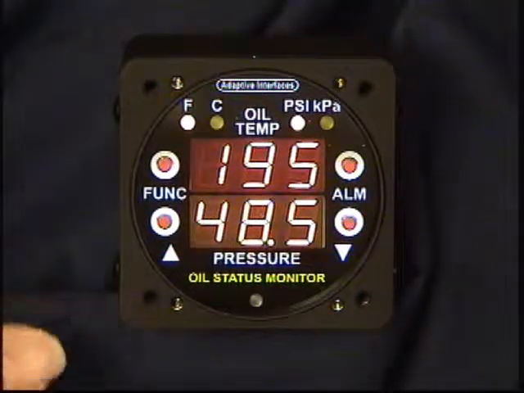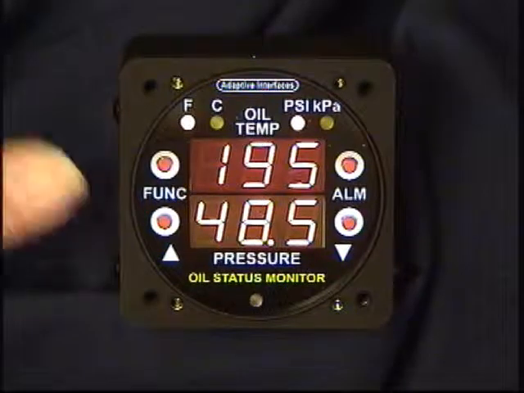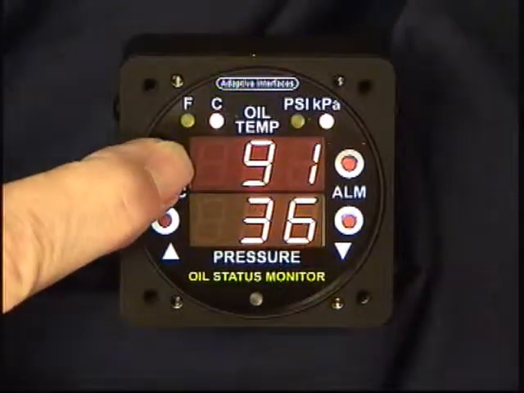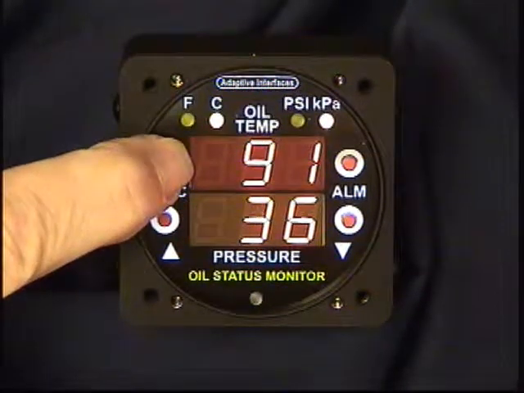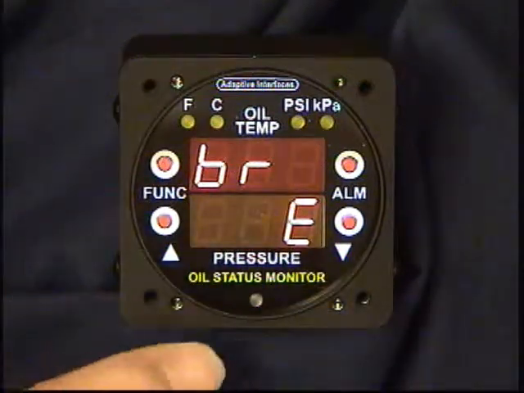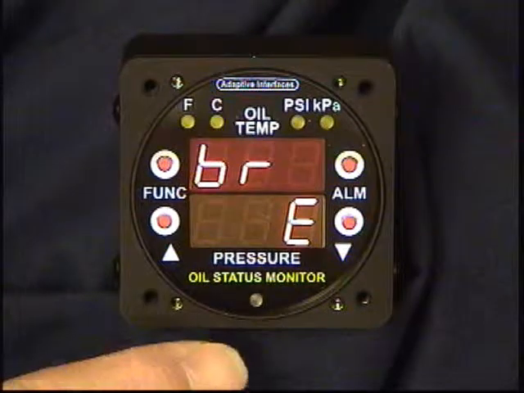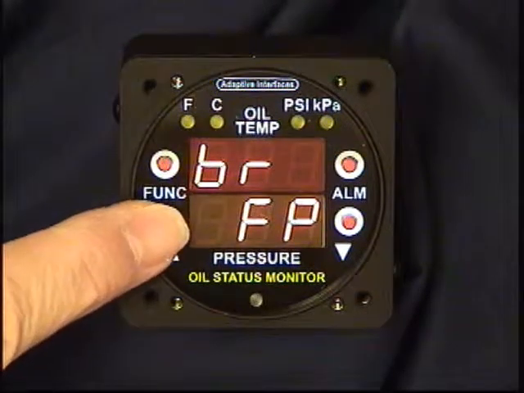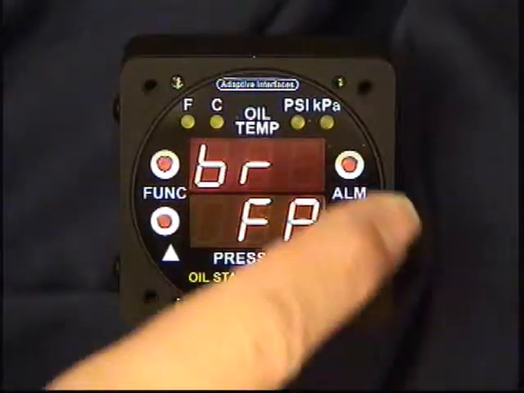Let's go ahead and set that back to front panel control. To do that, we'll press the function button and hold it in for 5 seconds. We're in menu level 1. Our first function here is the brightness control. We'll go ahead and update that to front panel control.